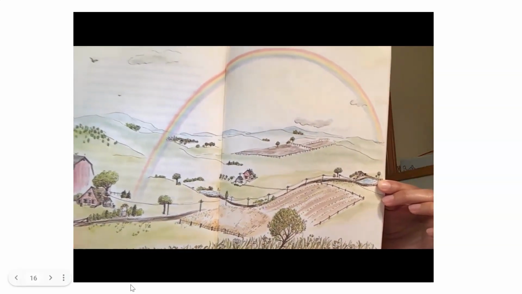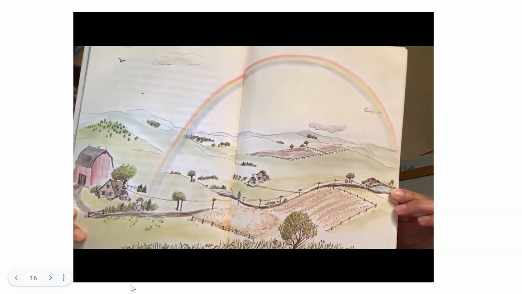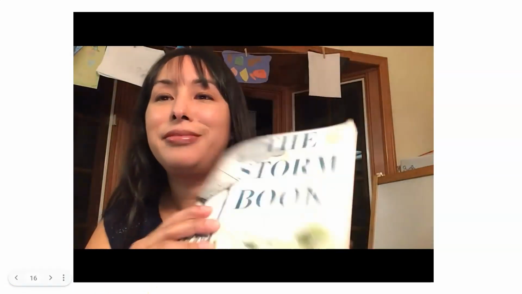Have any of you ever seen a rainbow like this in real life? It really is beautiful.